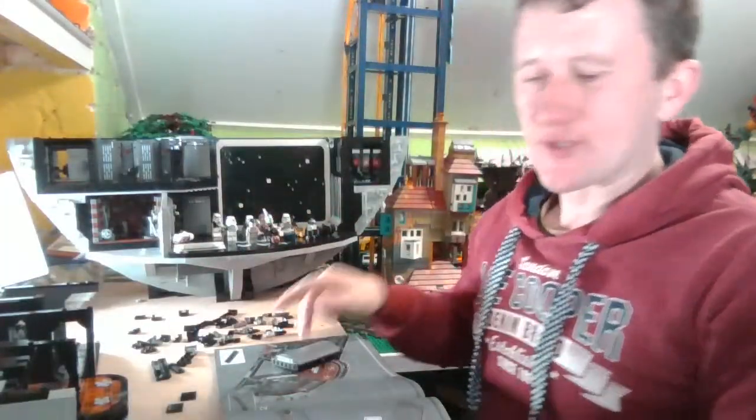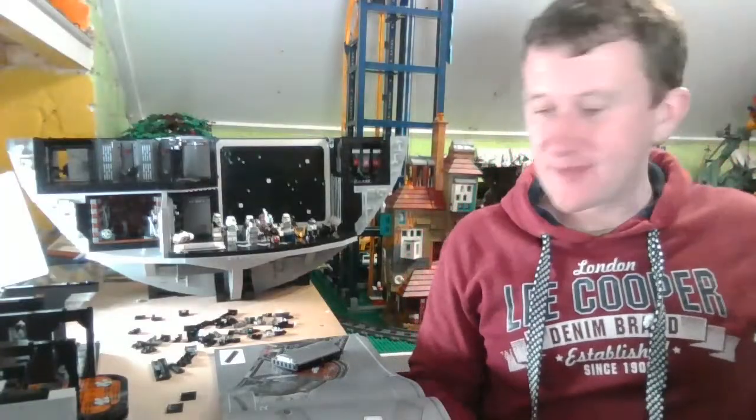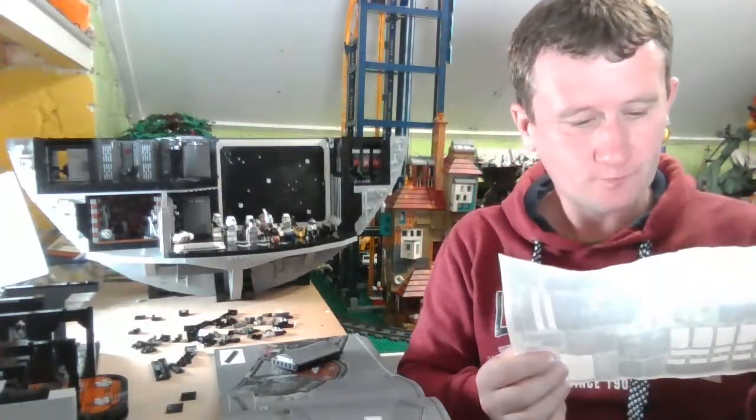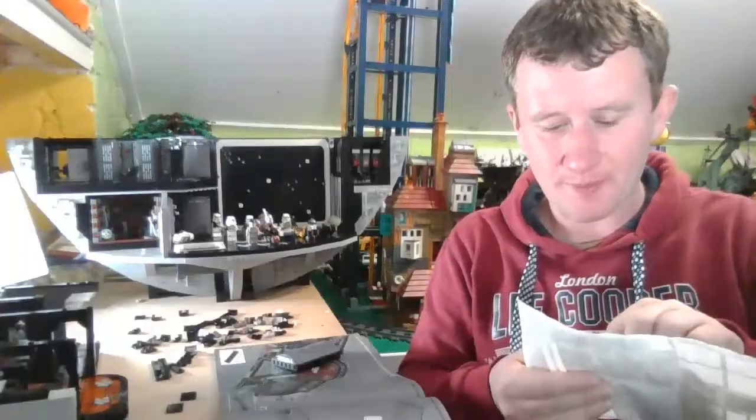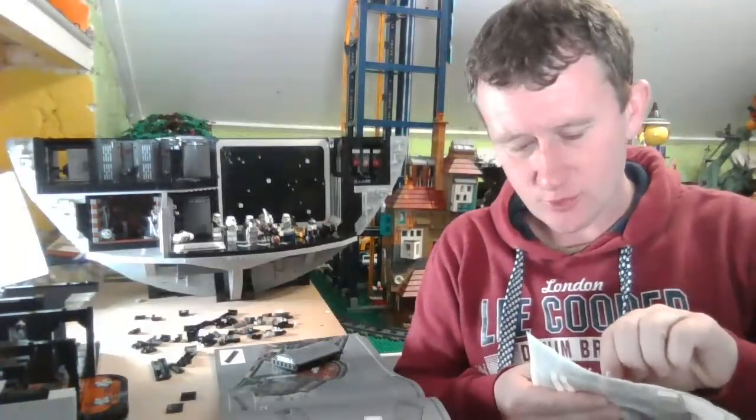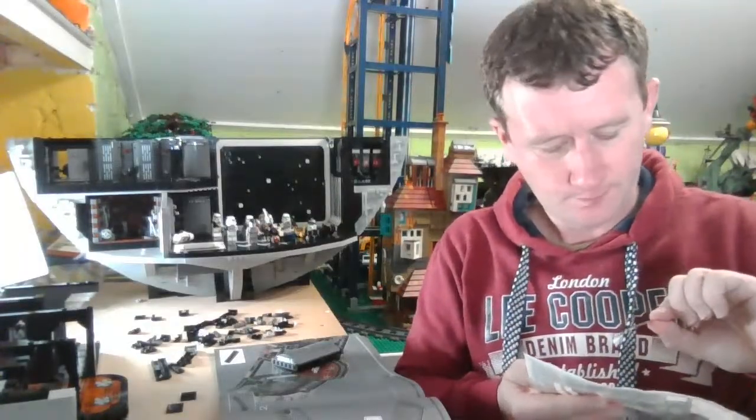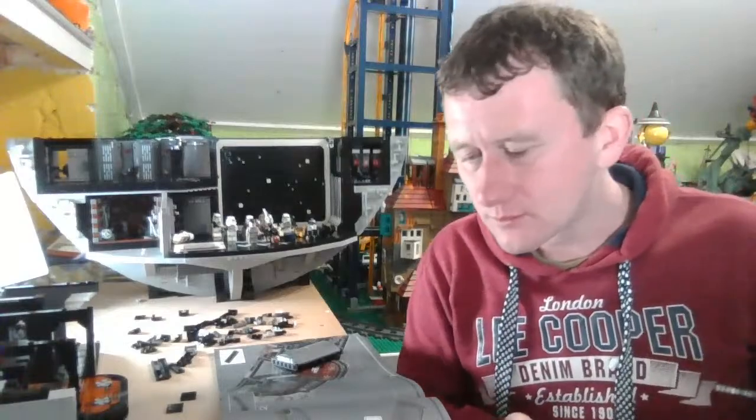So we are on step 1071, and this is sticker number 12. I put on a lot more stickers than 12, but it is sticker 12.